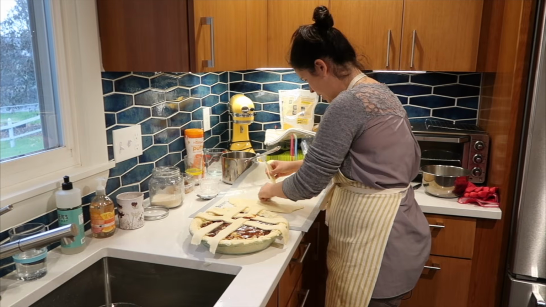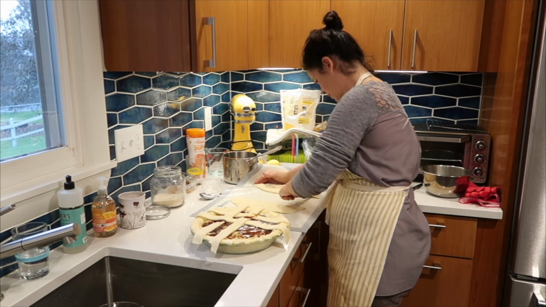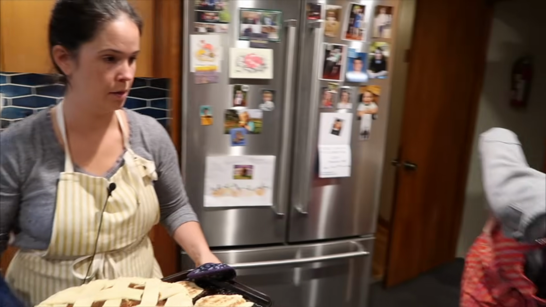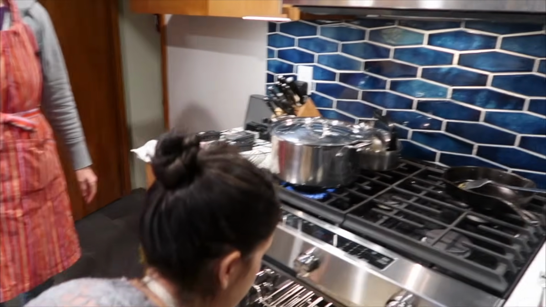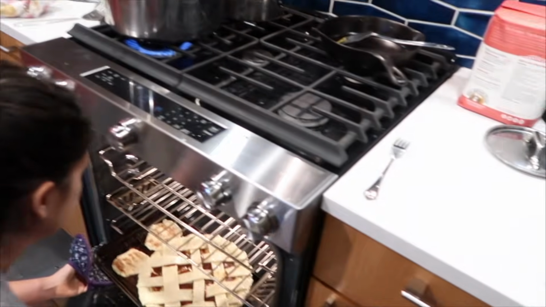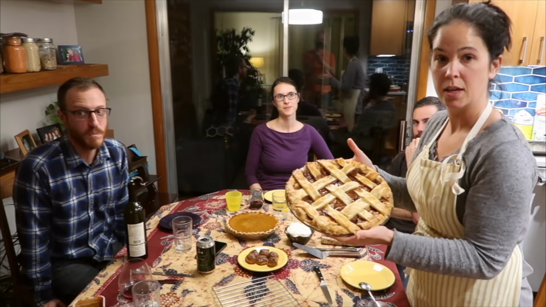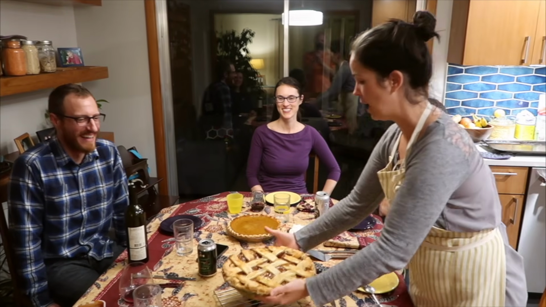I gotta say, right now, I'm feeling embarrassed about how this is turning out. I finished making the top and we put it in the oven. And the final scene, of course, needs to be trying the pie. It's out of the oven, looking good. Laura, how are you feeling about it?